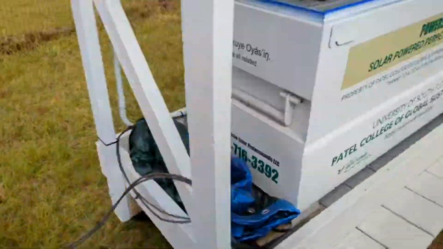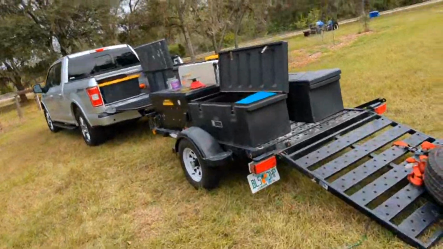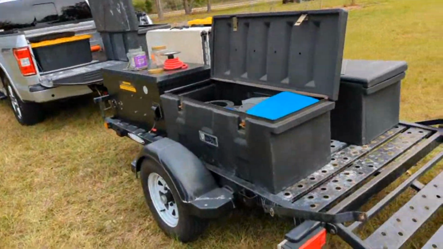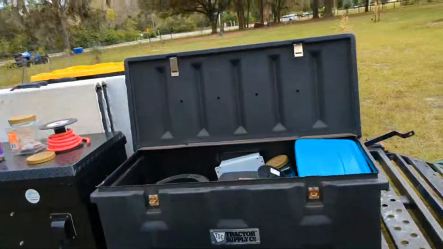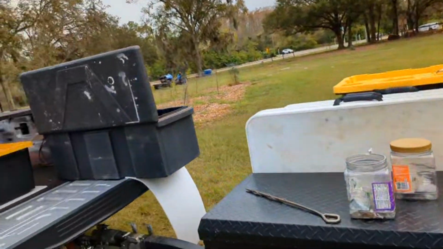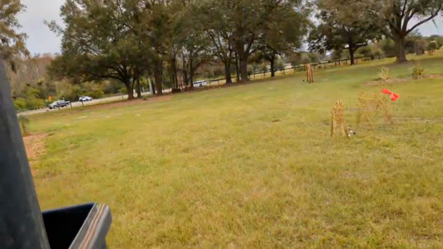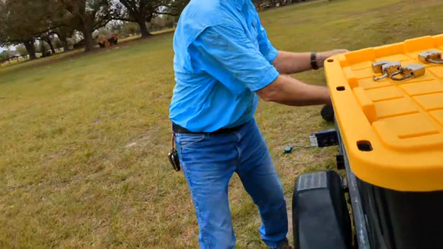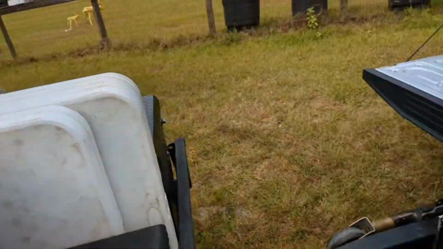Here, I got an extension cord for you. You do? Yeah, we can plug one in. There's probably one in one of these toolboxes. Let me just see. Let me put these away. If I had to guess, underneath that yellow lid, right here. It's probably right here. We got an extension. Nope, wrong yellow.